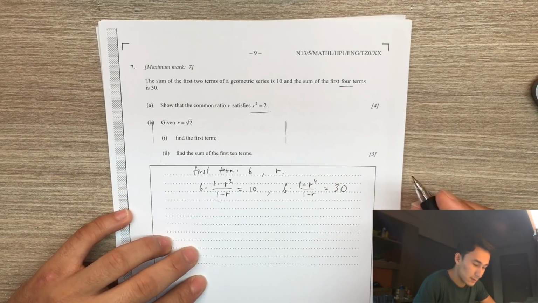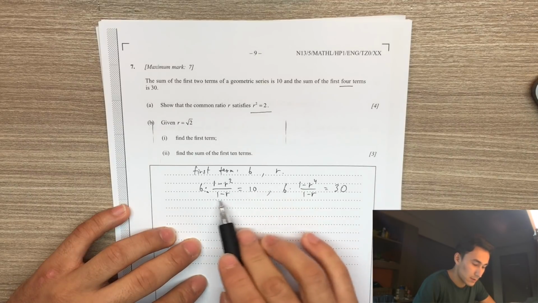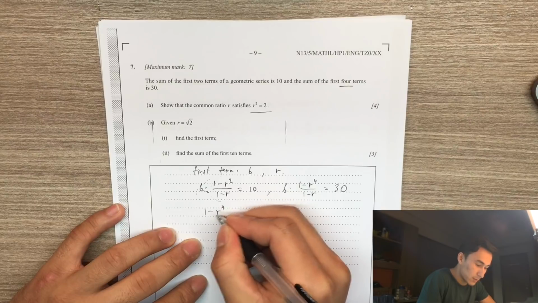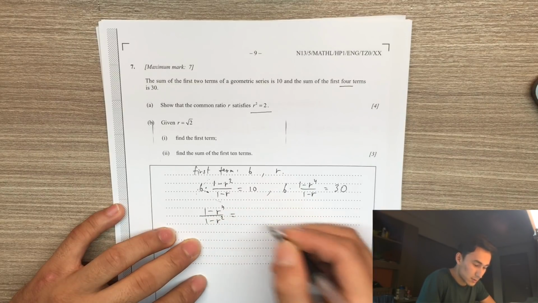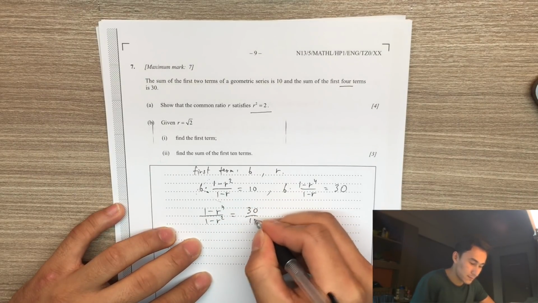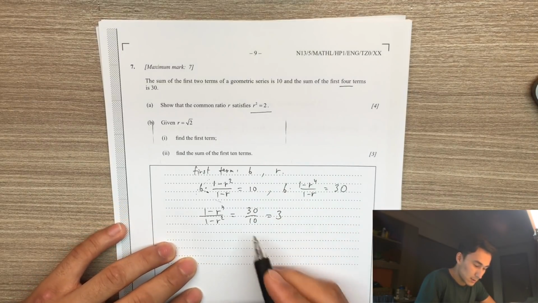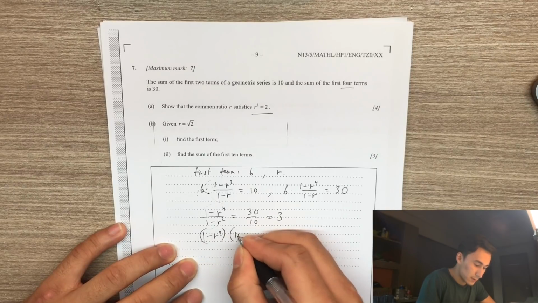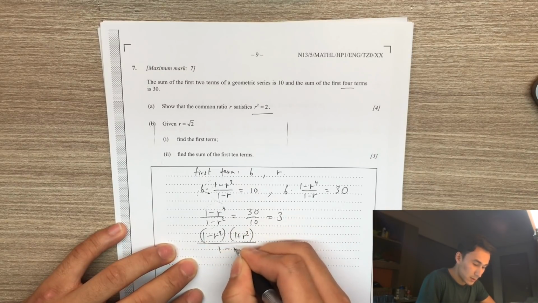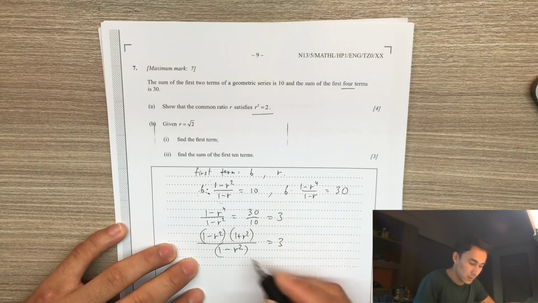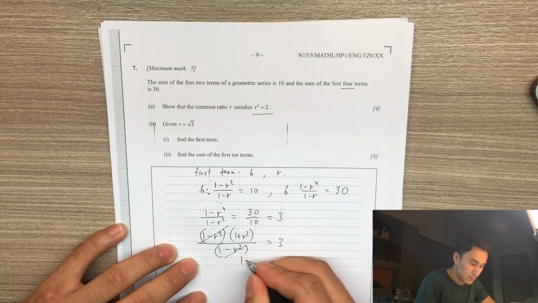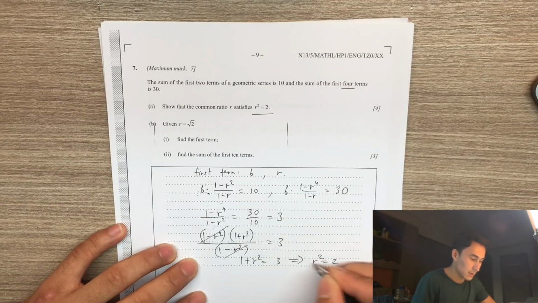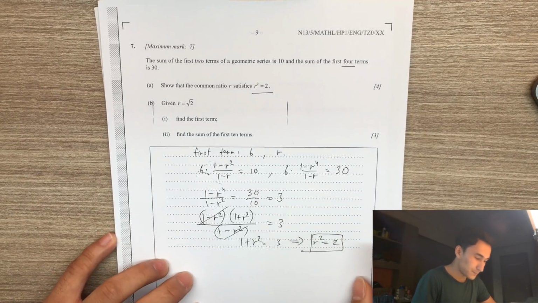Now we divide this equation by this equation. What we get is (1 minus r to the 4) divided by (1 minus r squared) is equal to 30 divided by 10, which is 3. Now this is (1 minus r squared)(1 plus r squared) divided by (1 minus r squared) equal to 3. We can cancel these two. Now we have 1 plus r squared is equal to 3. From here we have r squared is equal to 2. Part A is finished.